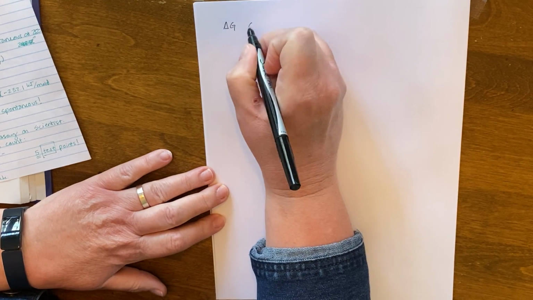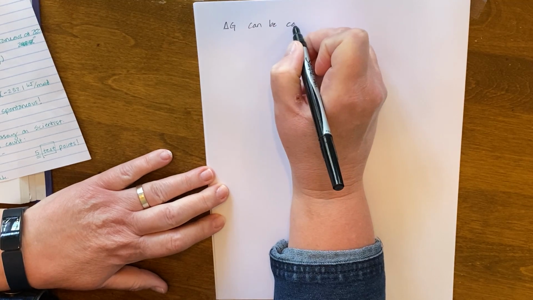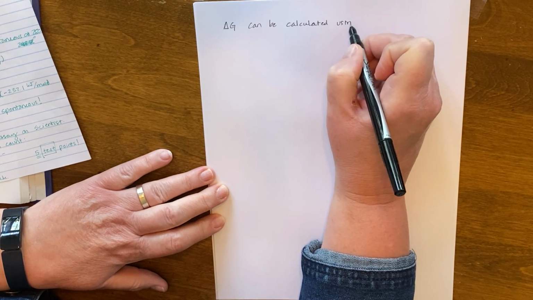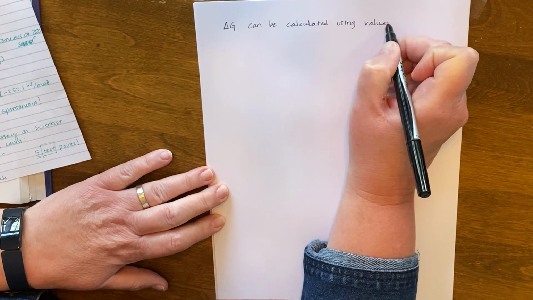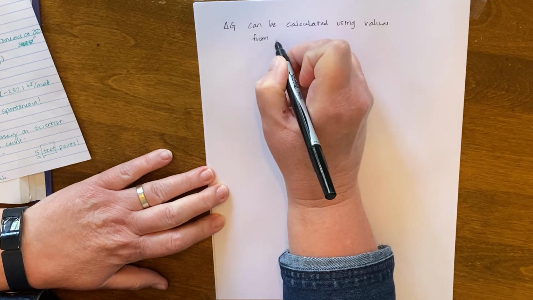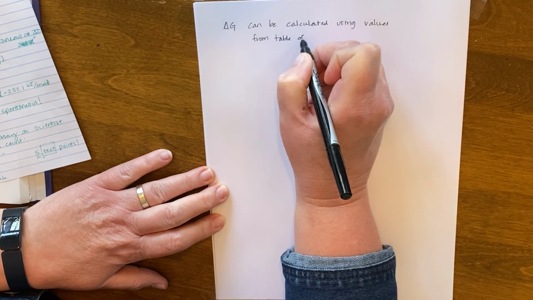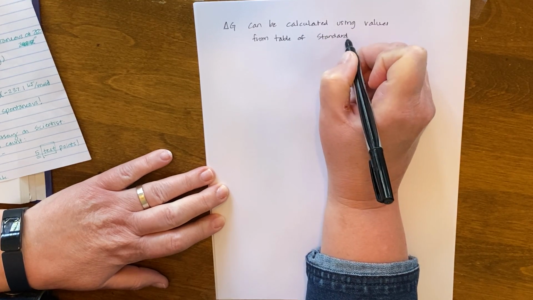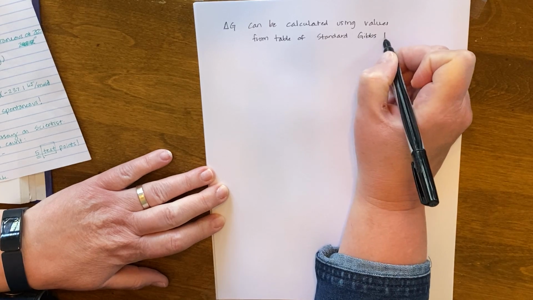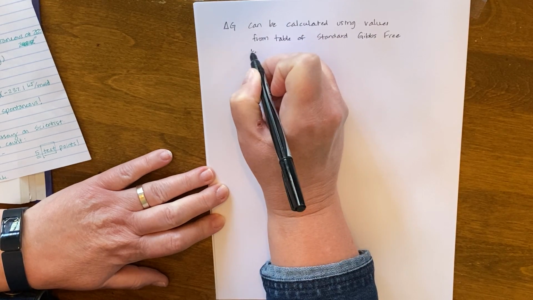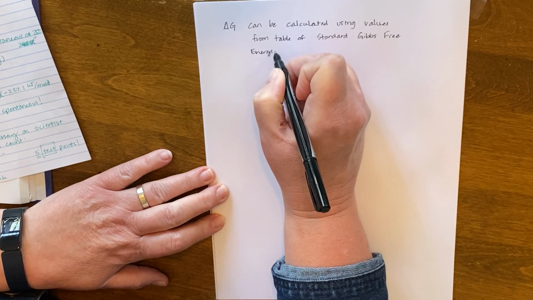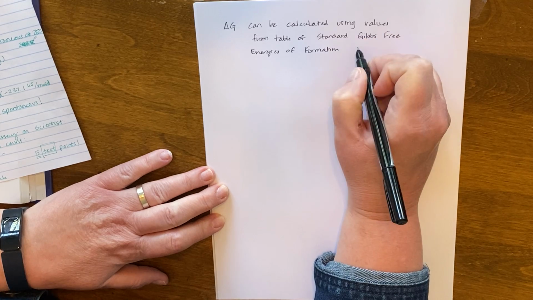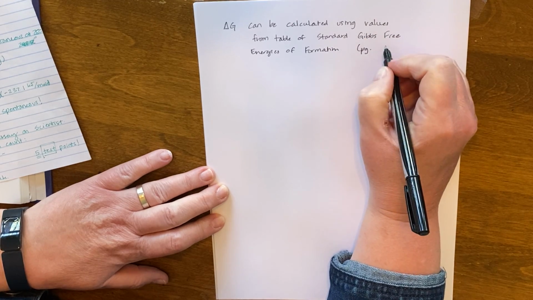So delta G can be calculated using values from the table of standard Gibbs free energies of formation, and it's on page 444.